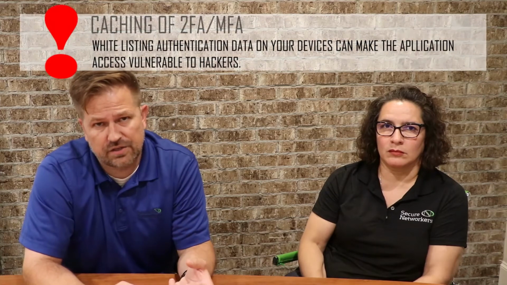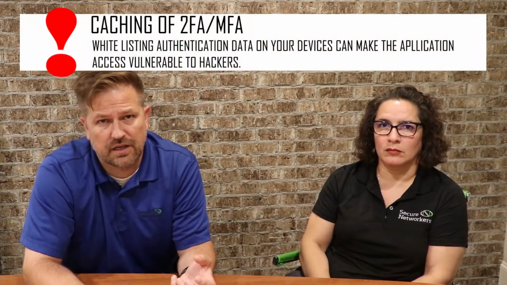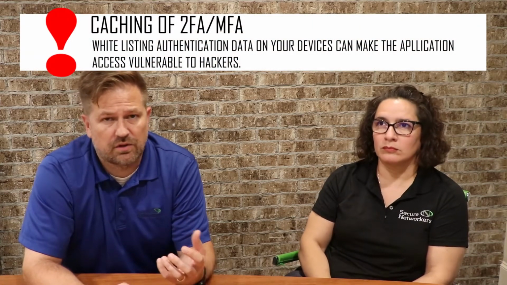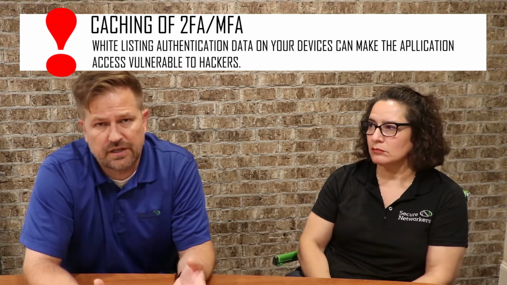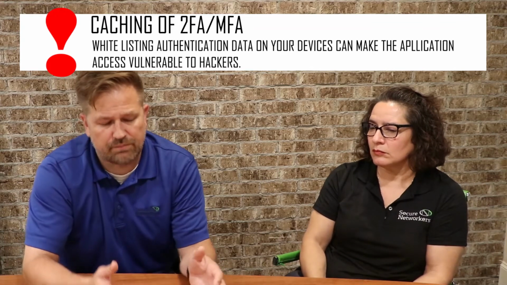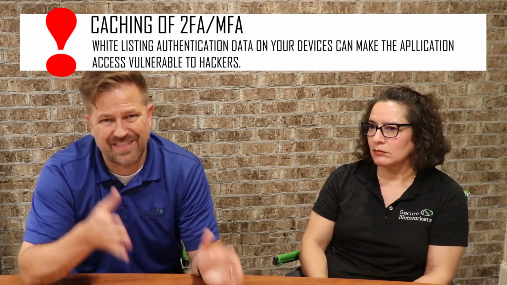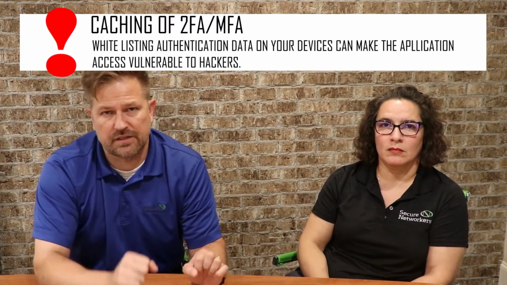One thing, while we're on the topic, one thing you need to be careful about is if it allows caching of your multi-factor authentication. A lot of applications will allow you to cache a 30-day period of that authentication on that device. So if you have your laptop and you log in, it'll give you a little checkbox, remember me for 30 days type thing.